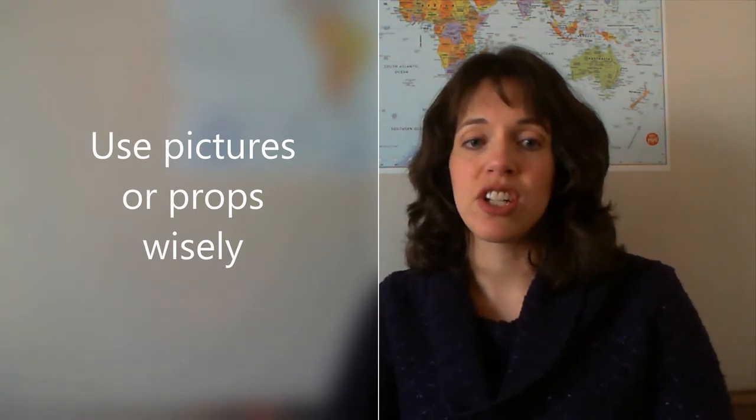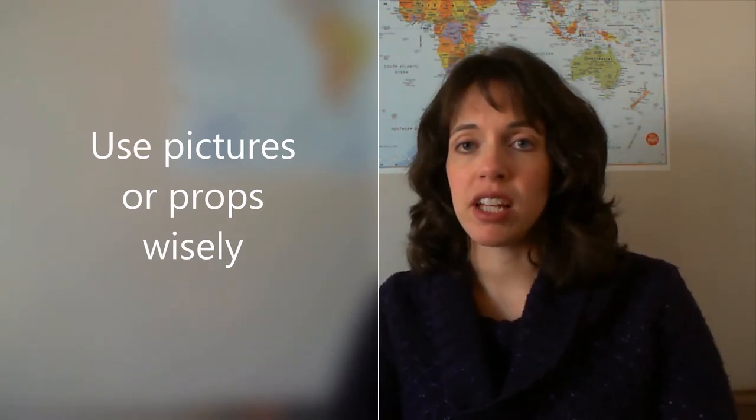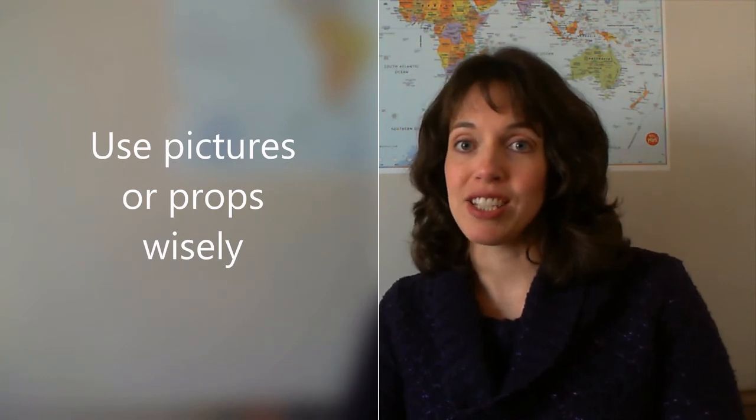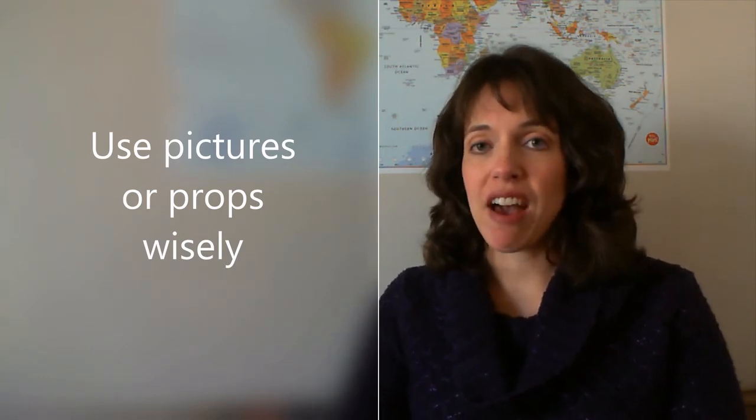Use your pictures or props wisely. Pictures and props can help hold a child's attention and help them get a better understanding of the story, but they can also be distracting because the children will start to worry, oh, I'm not sure if I'm going to get a chance to see the picture. So you're going to have to figure out what works with your group.